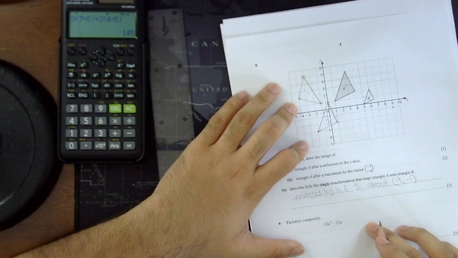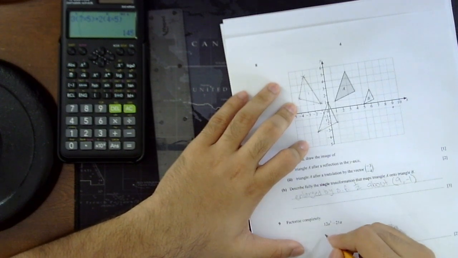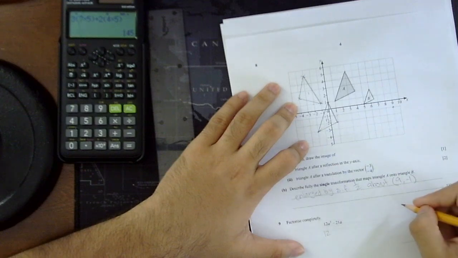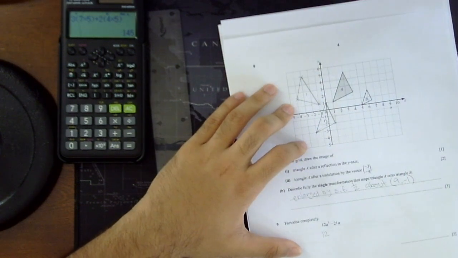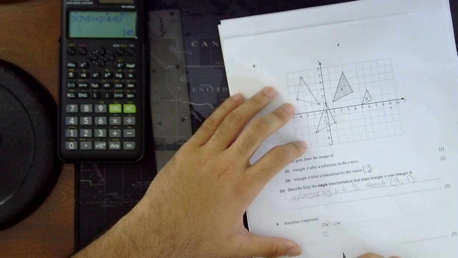Okay, factorize completely. Alright, so it's 12 times a cubed. Okay, so it's 12 times a times a times a.